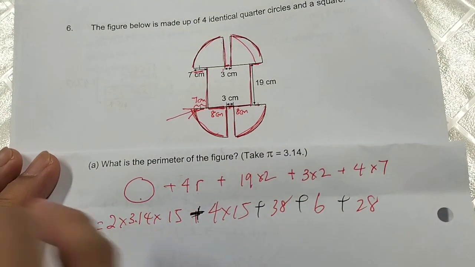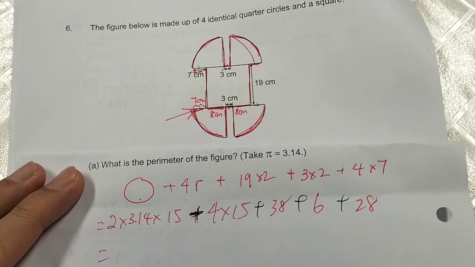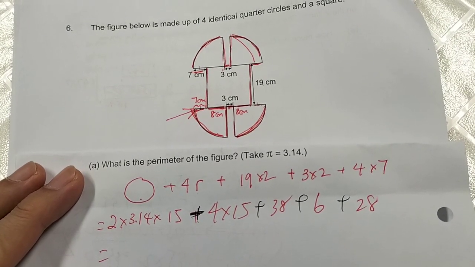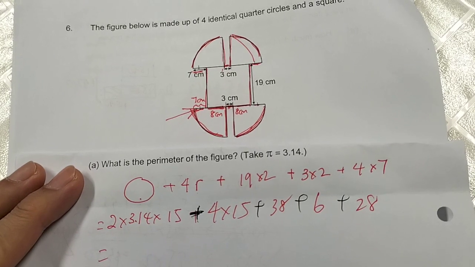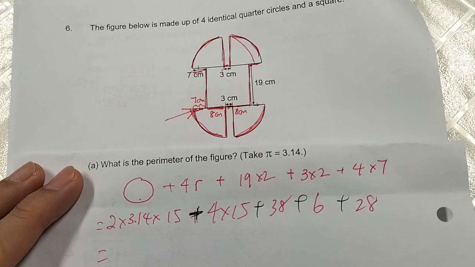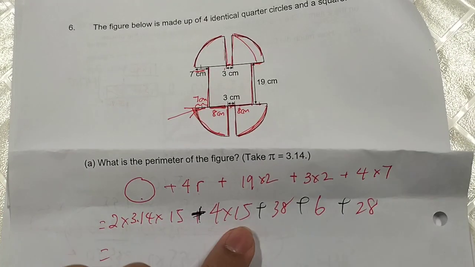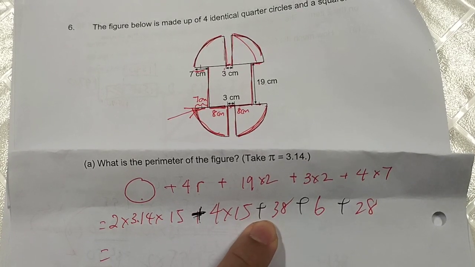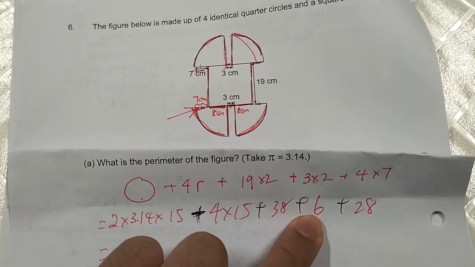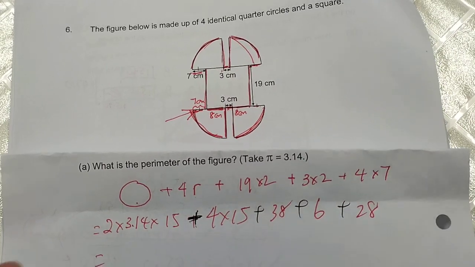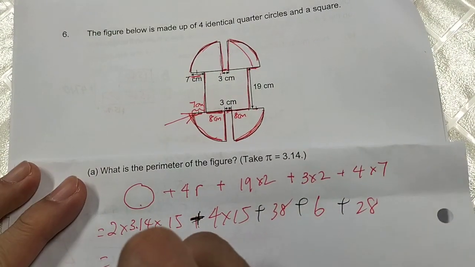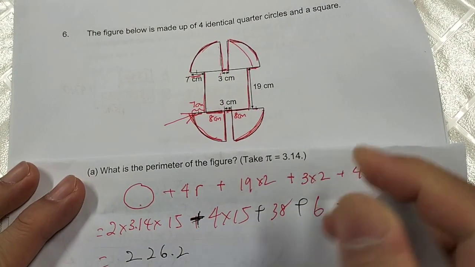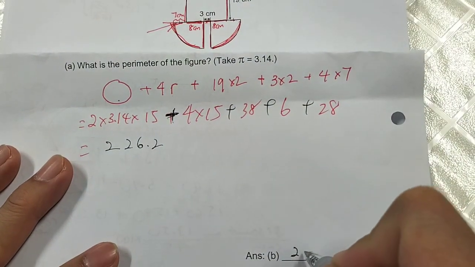Now let's add all this up. 3.14 times 2 times 15 plus 60, this is 60, plus 38 plus 6 plus 28, and I will have 226.2, and that should be in centimeters.